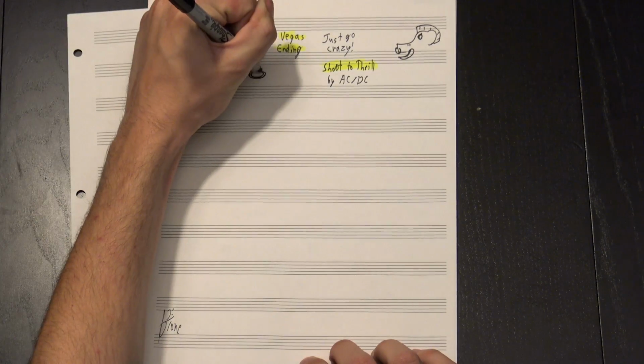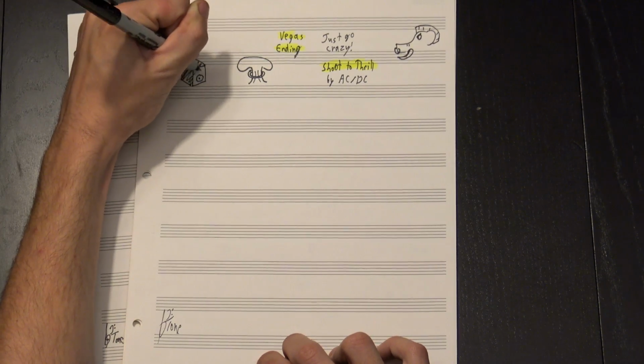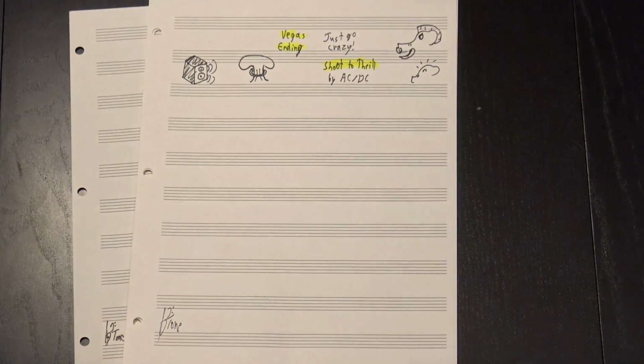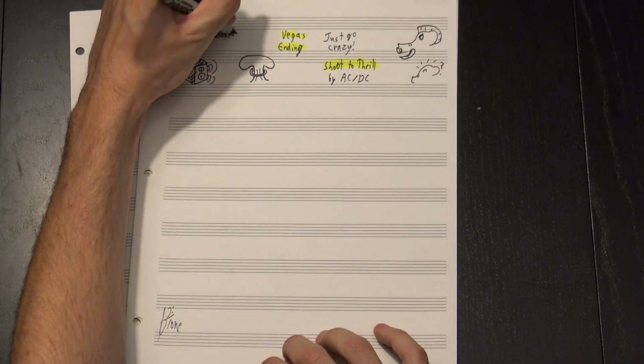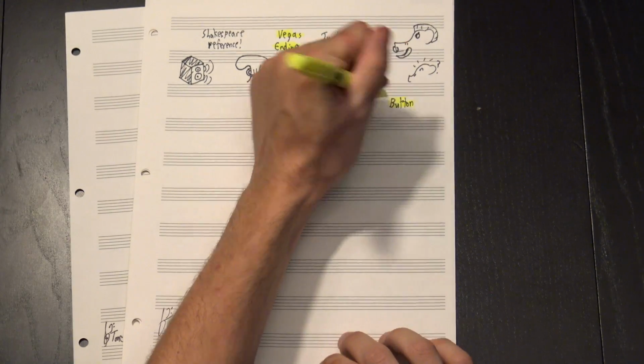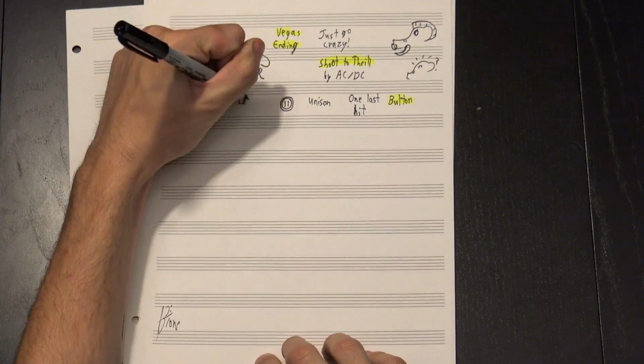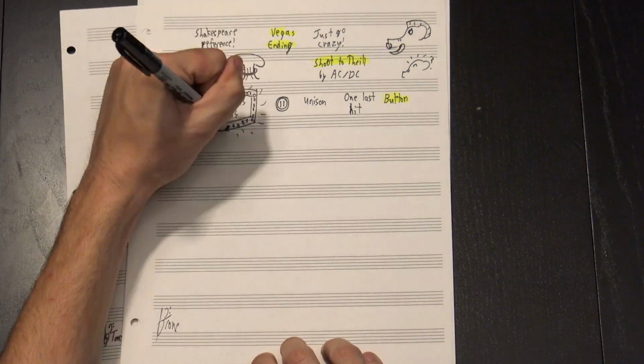It gives the song a final burst of explosive, chaotic energy as everyone in the band makes as much noise as they possibly can. It's exciting, but largely meaningless, full of sound and fury signifying nothing. Vegas endings can also include what's called a button, one final hit in unison to pull the whole thing back together. Either way, adding a little Vegas can be a lot of fun.